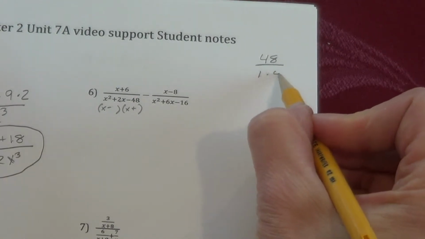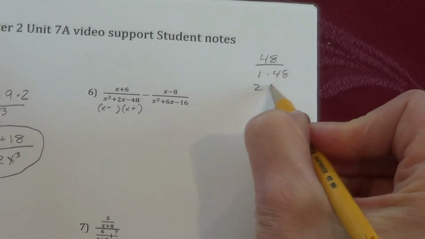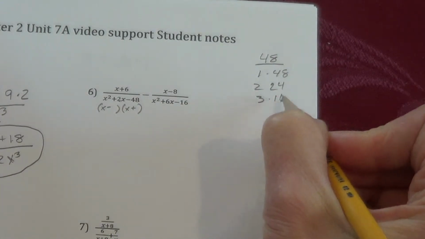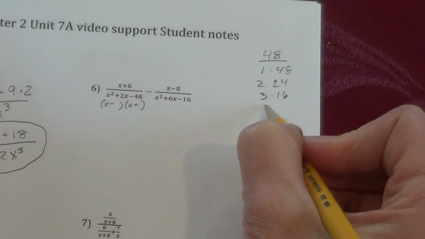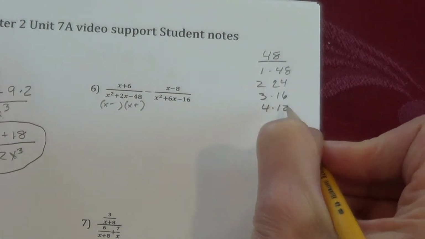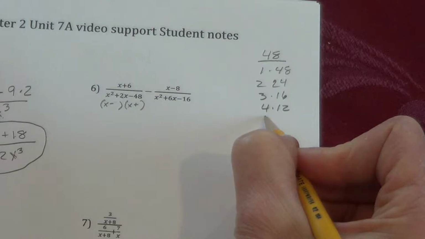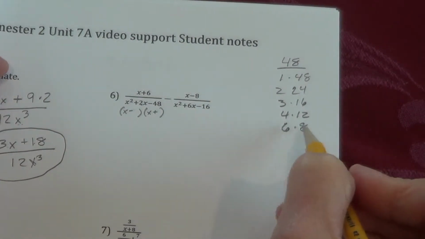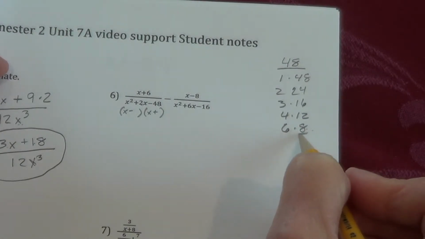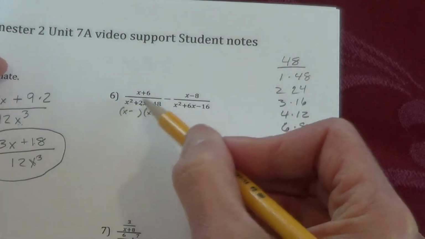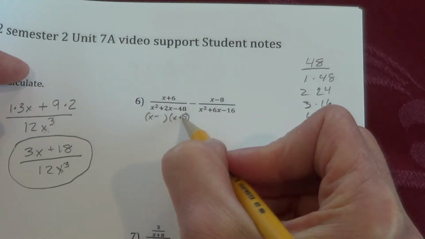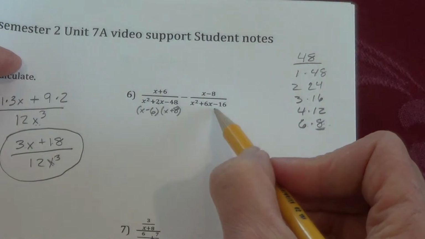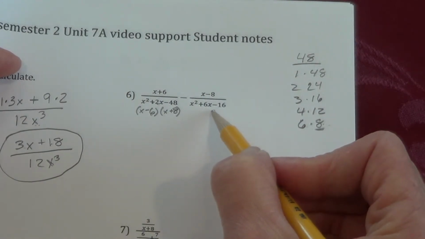I could go 1 and 48, that'd subtract to 47. 2 and 24, that would subtract to 22. 3 and 16, that's 13. I'm getting closer. 4 and 12, that's 8. 5 won't go in there, but 6 will. 6 times 8, there we go. The difference is 2. 8 is further from 0, so it takes the sign of that middle number. 8 and 6.